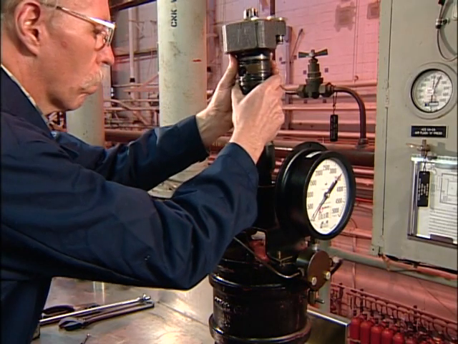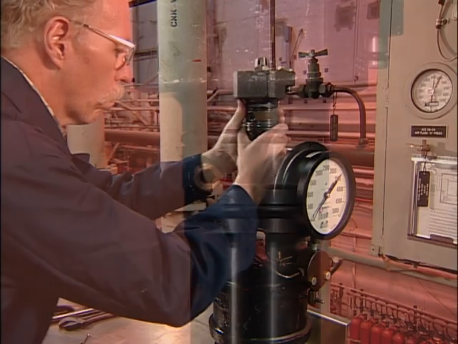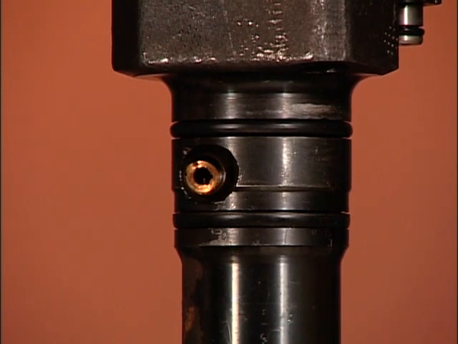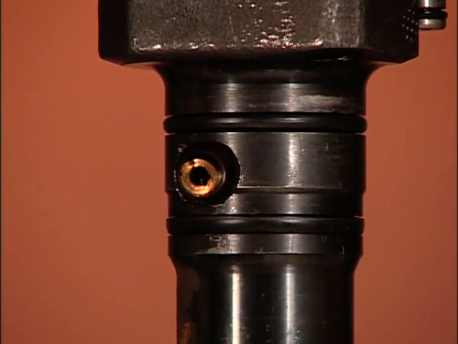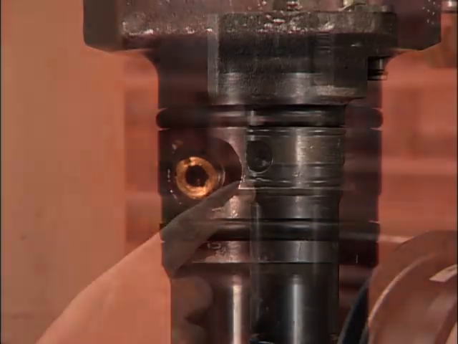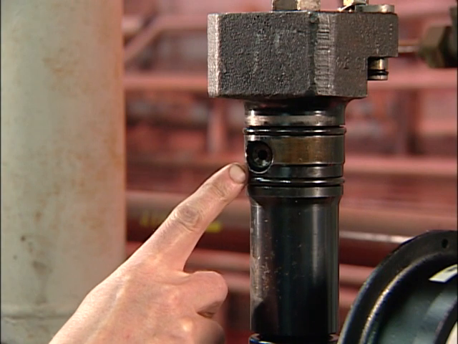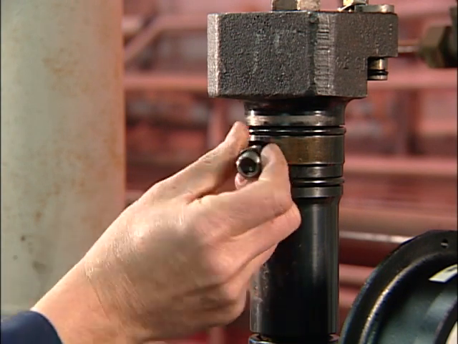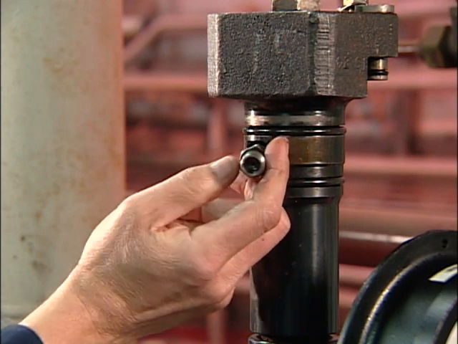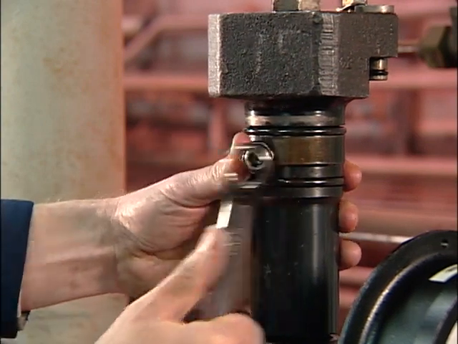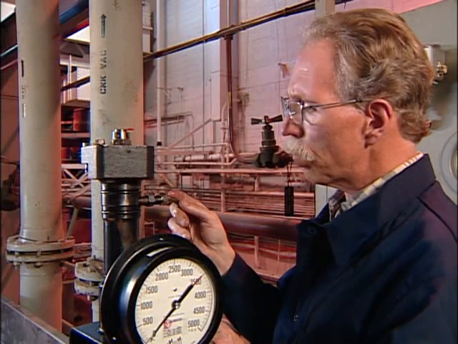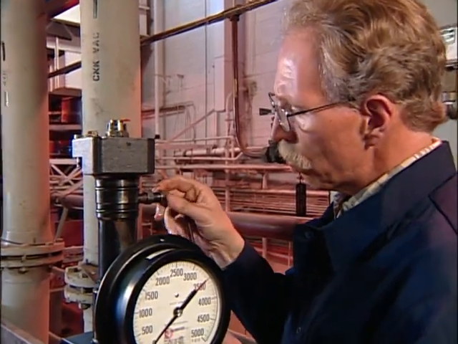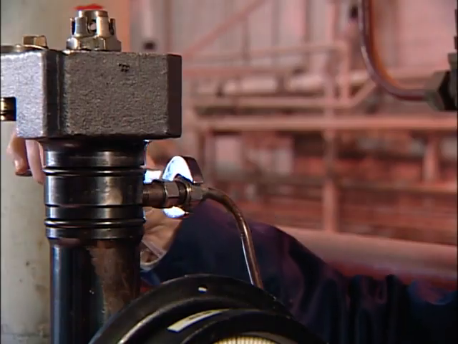Place the injection nozzle in the test stand. Inspect the nozzle to conduit gasket. If the gasket is damaged, the injection nozzle must be replaced. Inspect and clean the injection nozzle adapter port and the adapter. Now, attach the fuel line and tighten both end fittings.